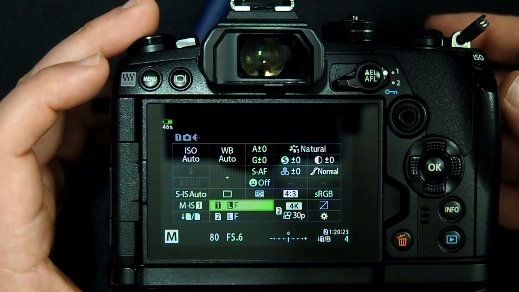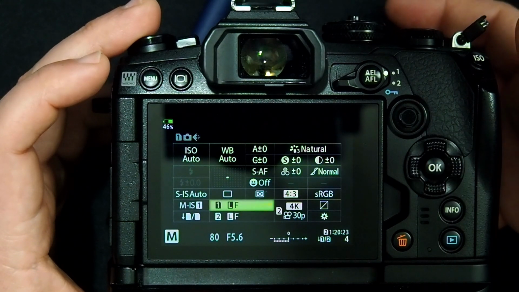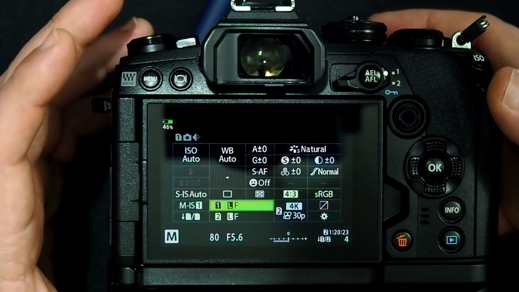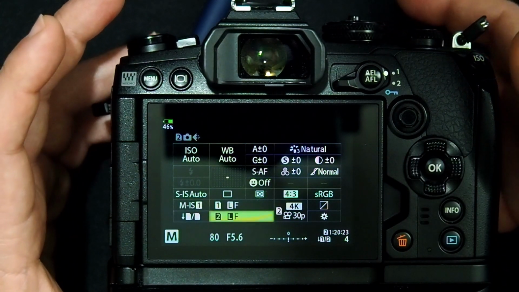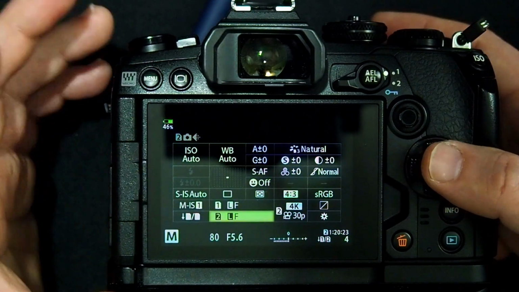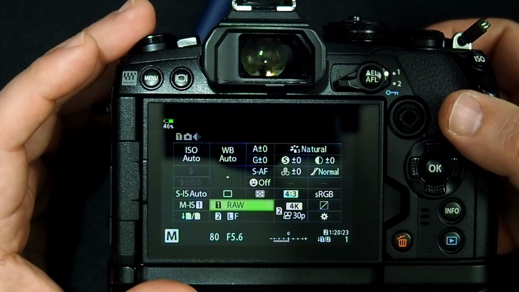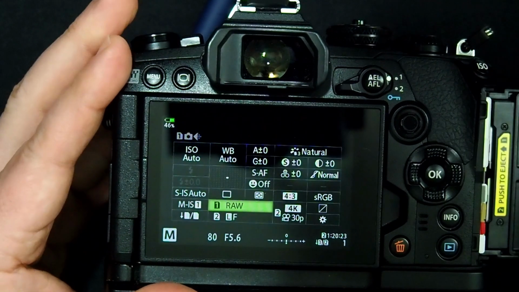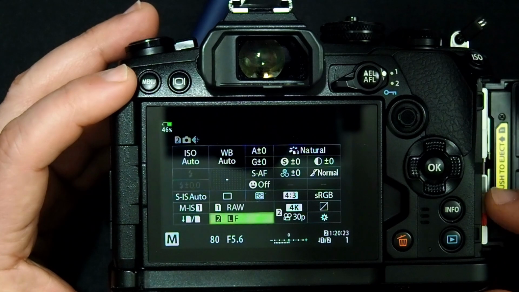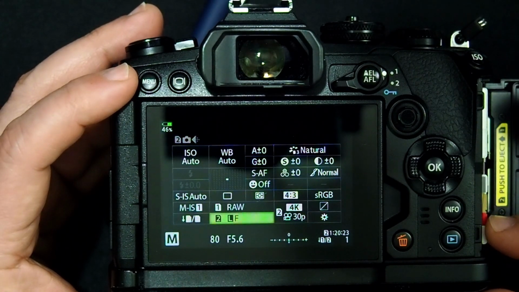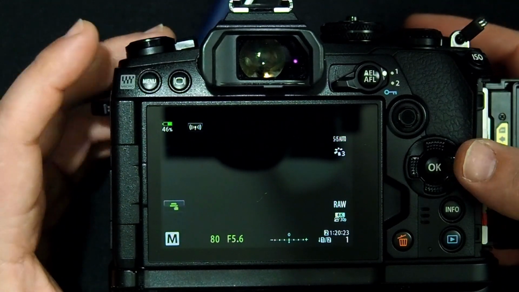You'll see that we have card slot 1 and card slot 2. Card slot 1 is set to save as a large fine JPEG, same as card slot 2, large fine JPEG. So these are the respective settings. Now some people like to record RAWs to card slot 1 and record JPEGs to card slot 2. So we'll just click OK here, go into the menu.